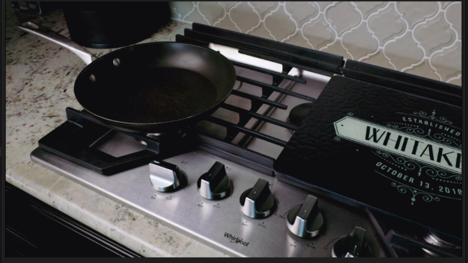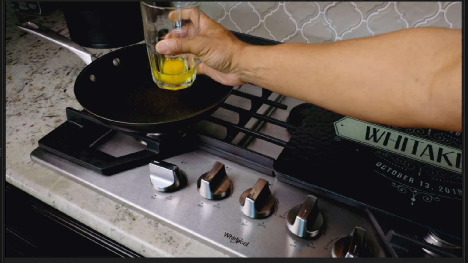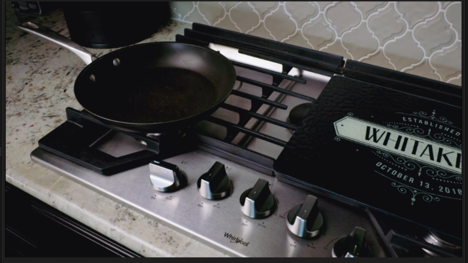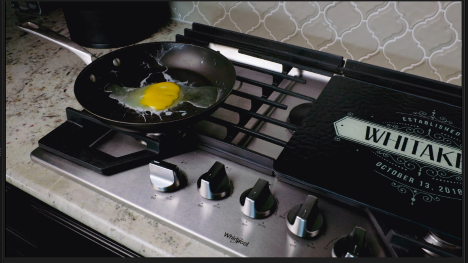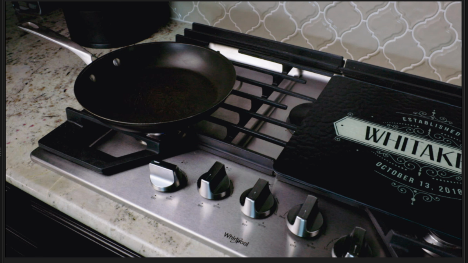Then I took an egg in a glass. I placed my arm in the glass above the pan, and then made sure it was out of frame, and then I poured it into the frying pan. That's all I needed for this effect. It's set up, it's good to go, and now I'm going to show you how to make it happen.